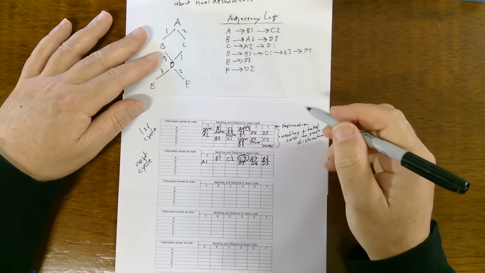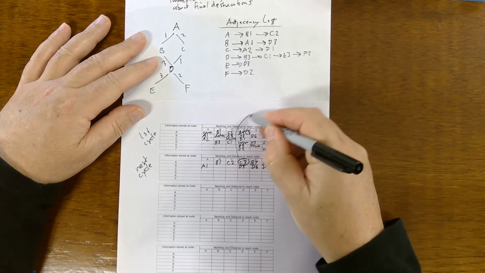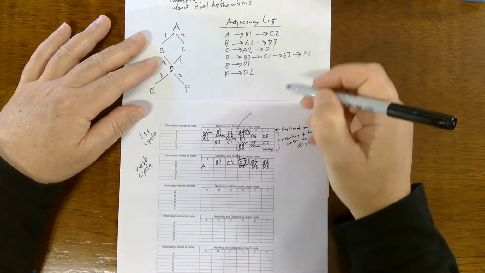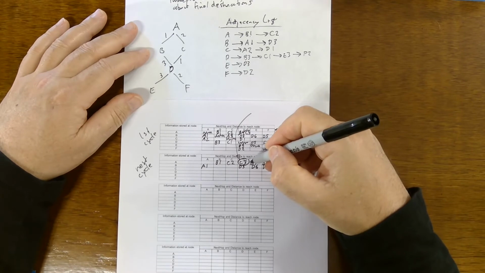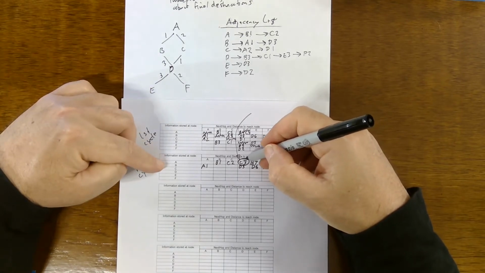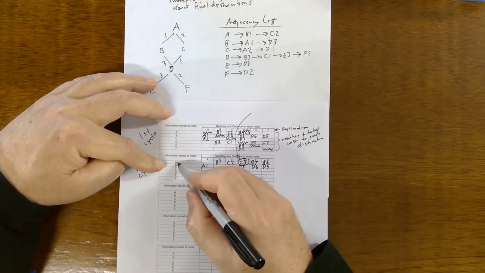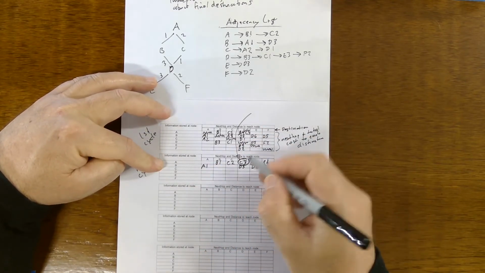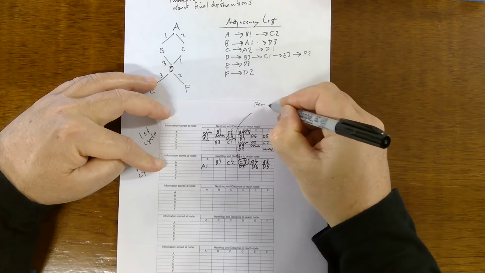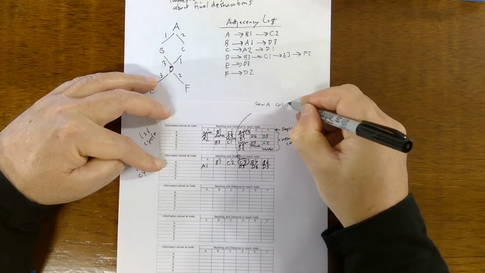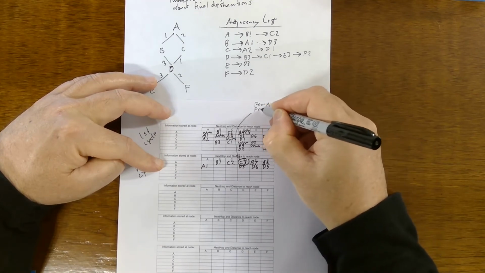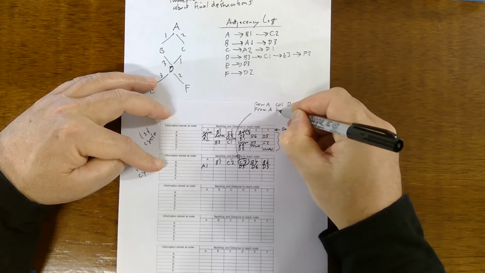For this number right here, what it means is I'm trying to get from A to D, because I'm on row A, column D. So row A, column D means I'm trying to go from A to D.